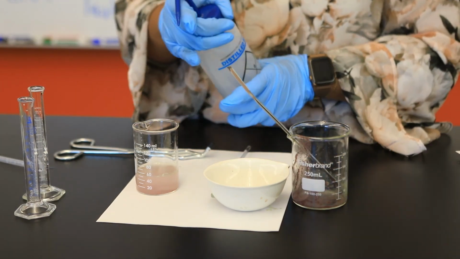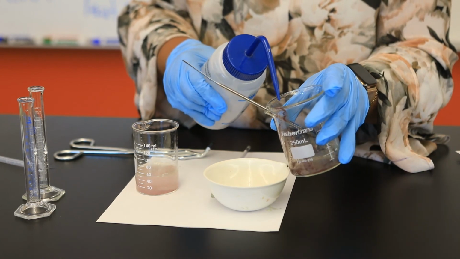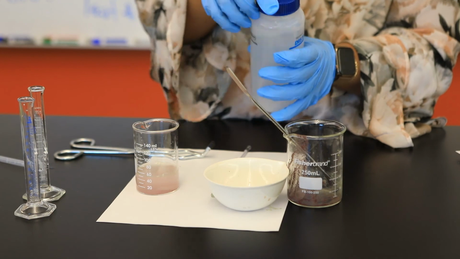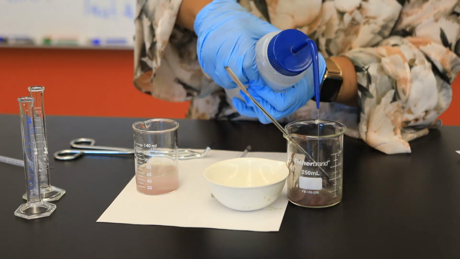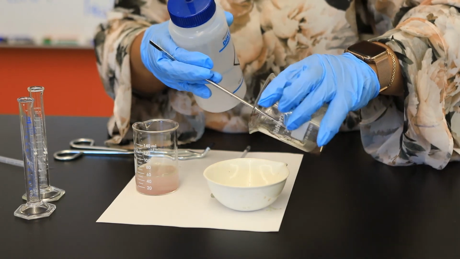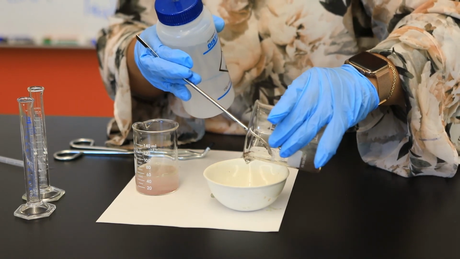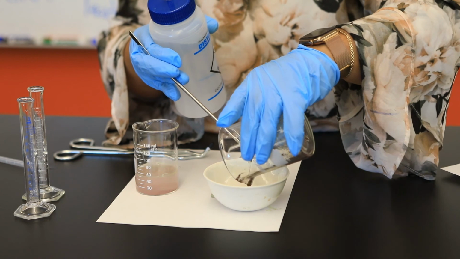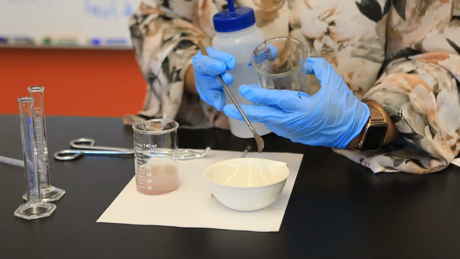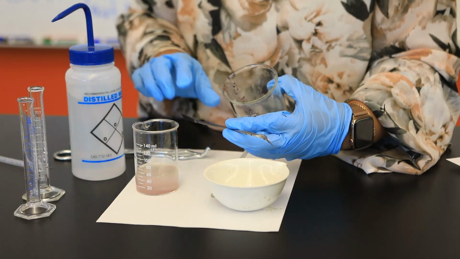So I'm going to add a small amount of water to my container and transfer as much of that solid as possible to that evaporating dish.